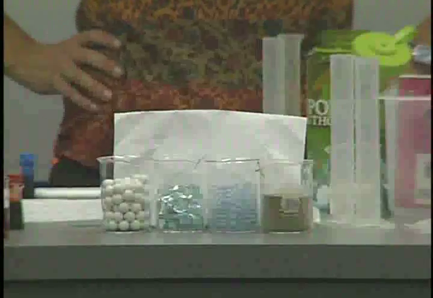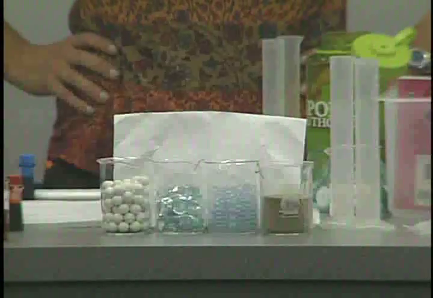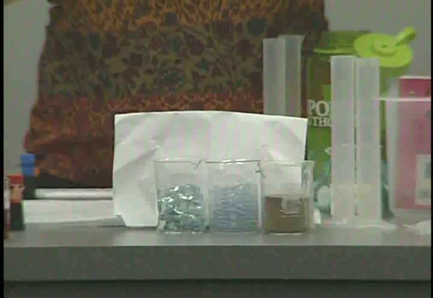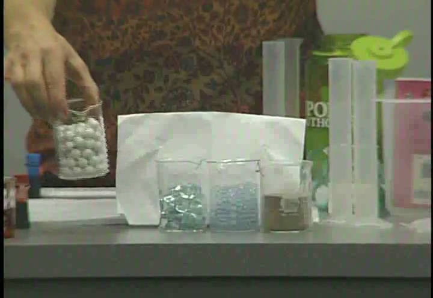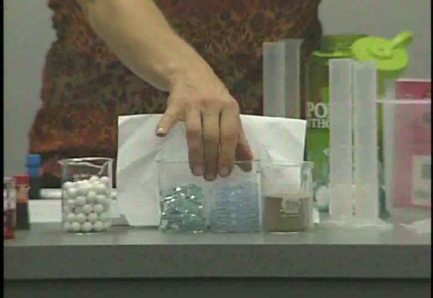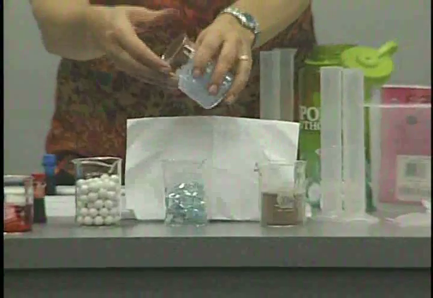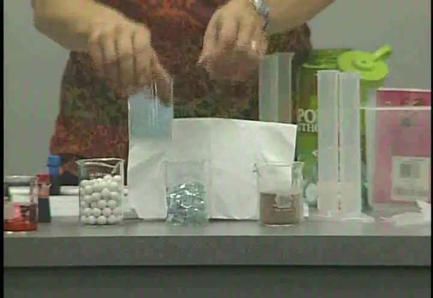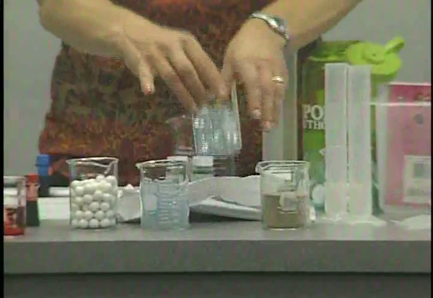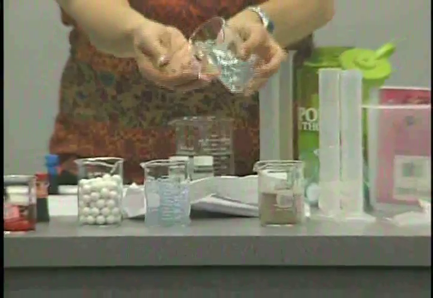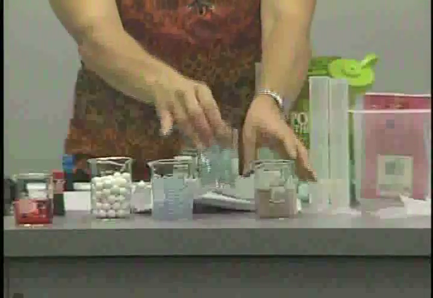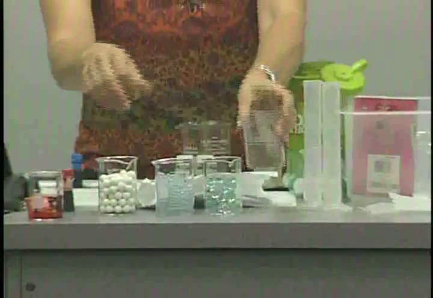In your workbook it says to use marbles and sand. What I've done is use the white, larger marbles, and then I have some clear, little tiny marbles. And then I have some flat glass beads, and then I've got some sand.